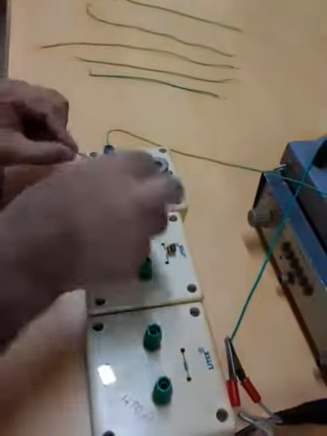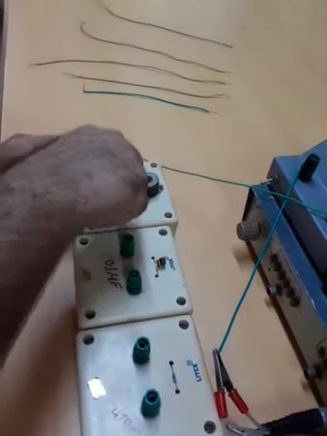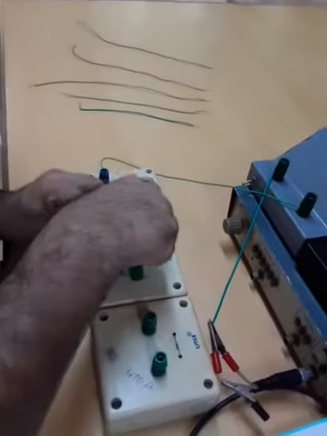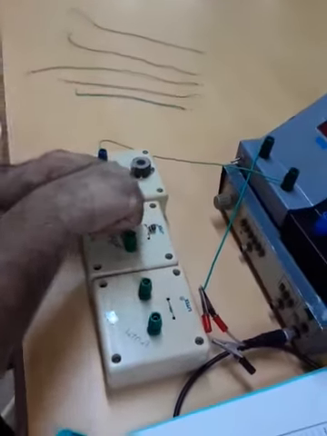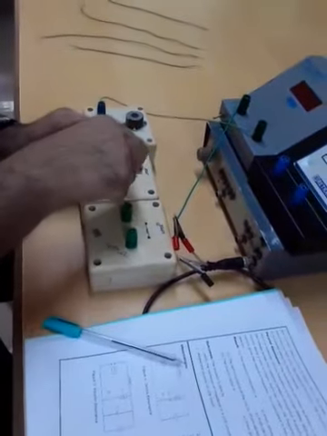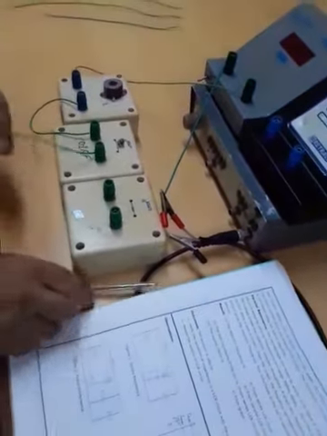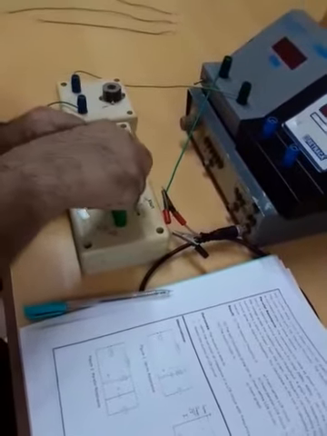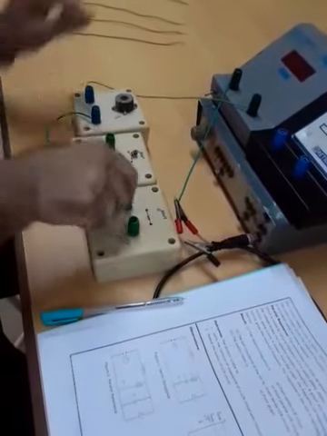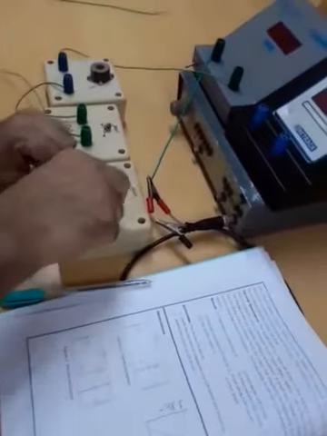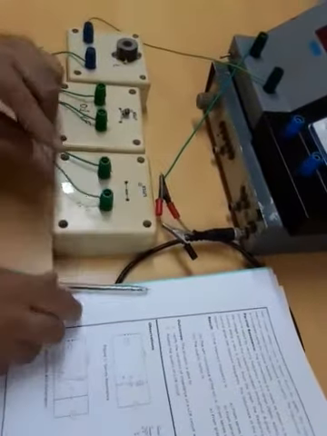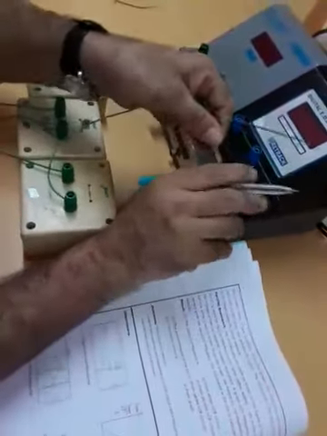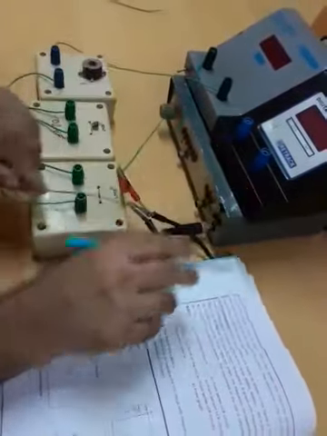From the inductor connected to the capacitor, and from the capacitor connected to the resistor, and from the resistor back to the signal generator on the opposite side. So you try to connect it like this.